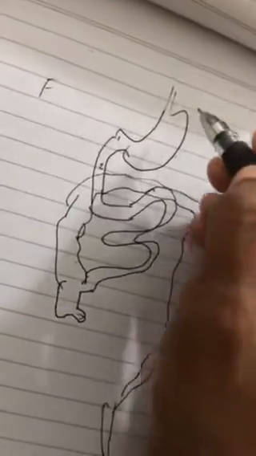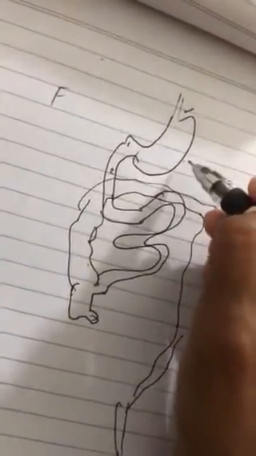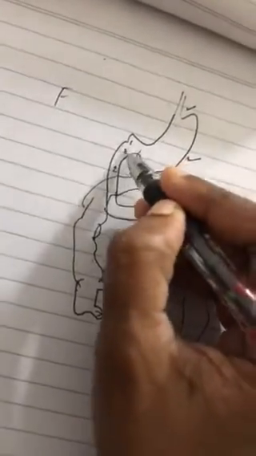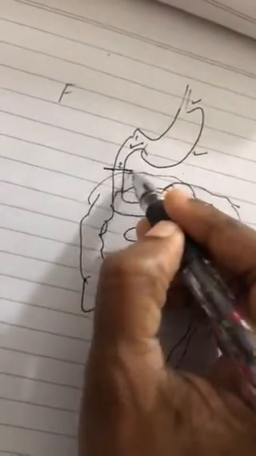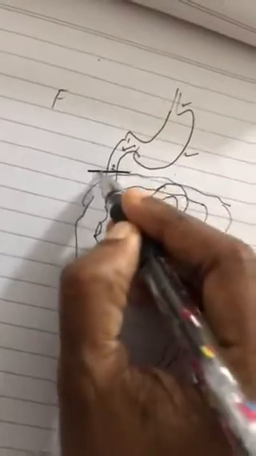Number one, the foregut, from where? So the esophagus, the stomach, and the first part of the duodenum up to the mid of the second part of the duodenum, where the bile duct opens. Up to this area are called derivatives of the foregut. So these are all derived from the foregut.